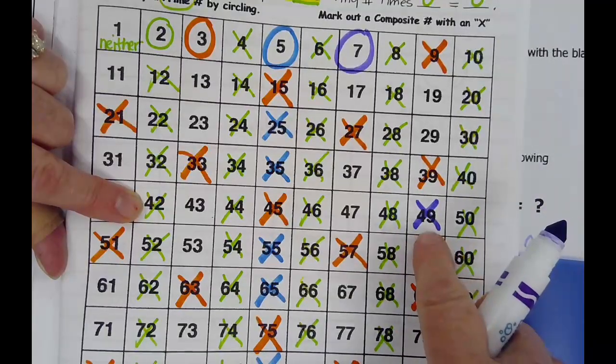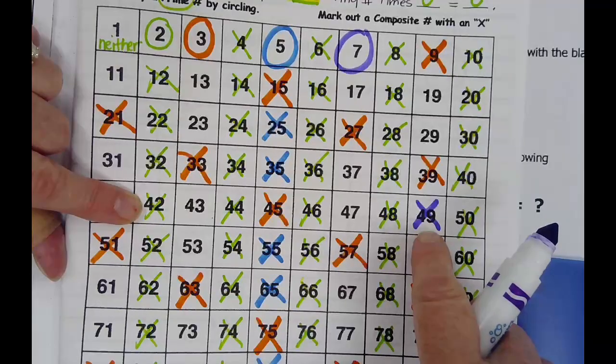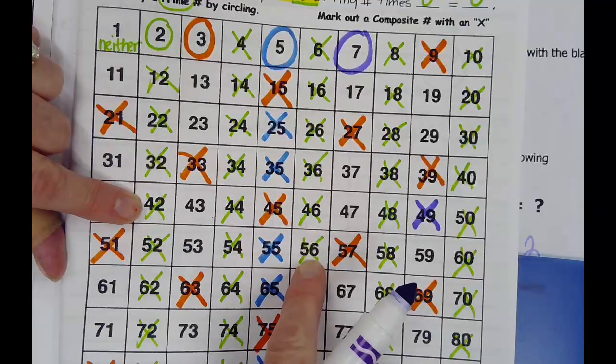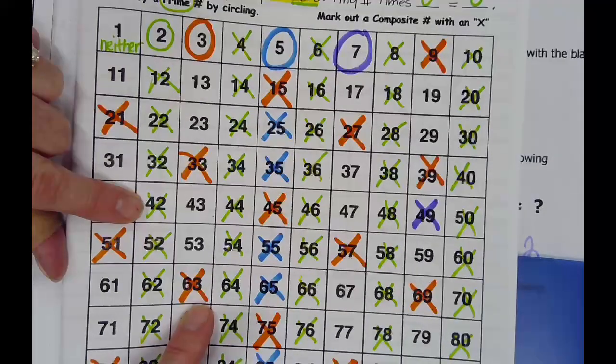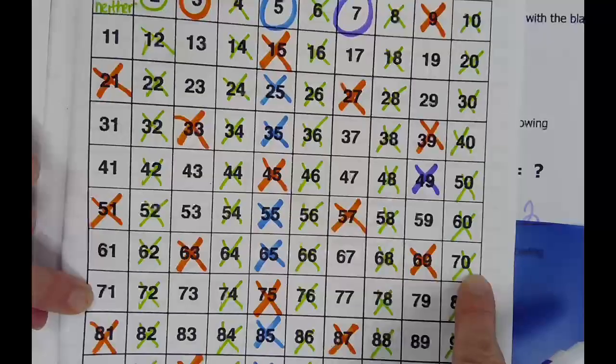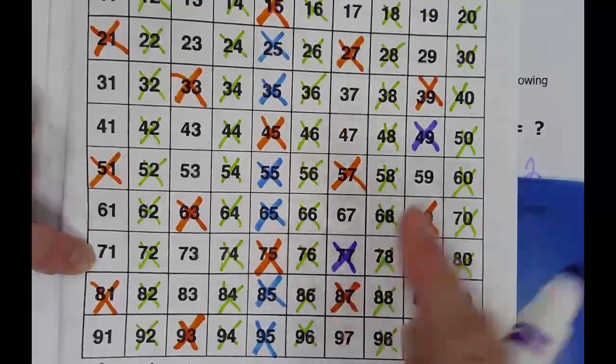Now, we can count by 7s, or I can think of my times table. So 7 times 7 is 49. What's 7 times 8? 56. Is already marked out. What's 7 times 9? Is already marked out. What's 7 times 10? Is already marked out. What's 7 times 11? Is not marked out. So we're going to mark out 77.